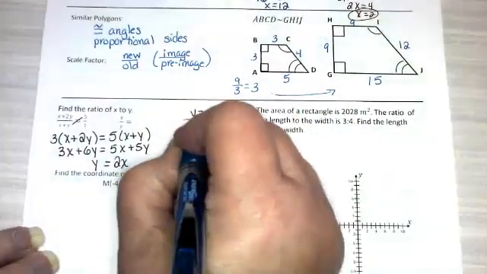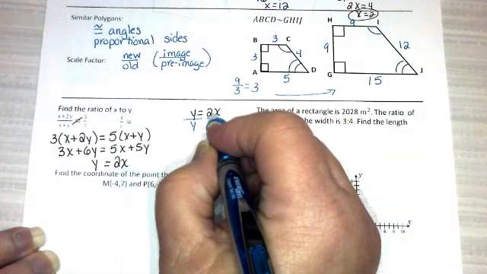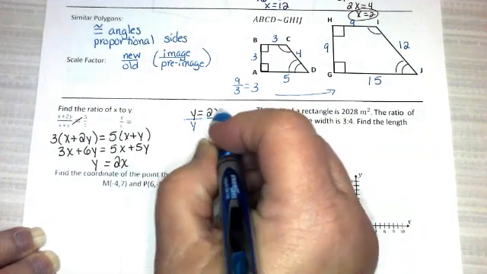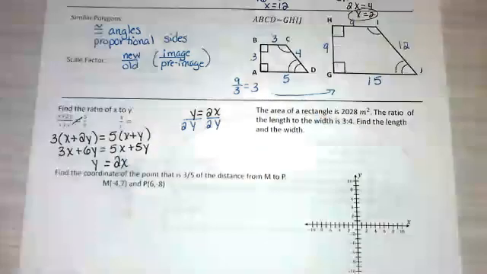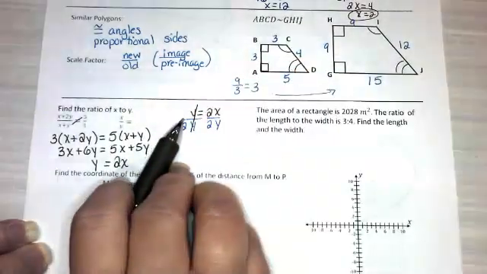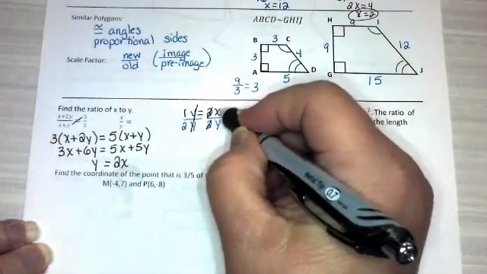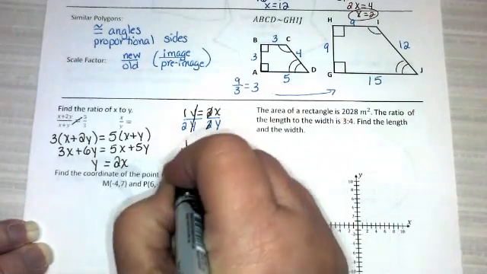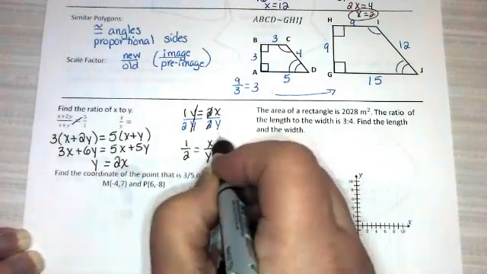So I'm going to divide both sides by y. Well, then I don't want any numbers in front of x, so I'm also going to divide by 2. So look what happens. Those y's cancel. Oop, that leaves me a 1 on the top. These 2's divide out, which leaves me x over y. So x over y equals 1/2.